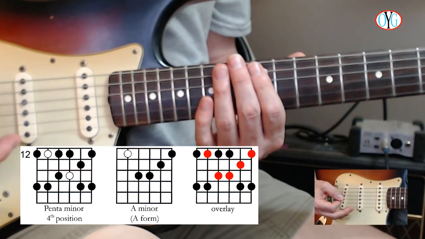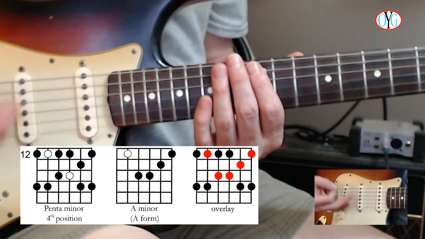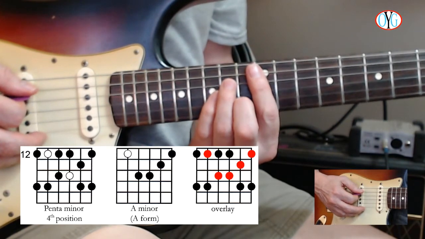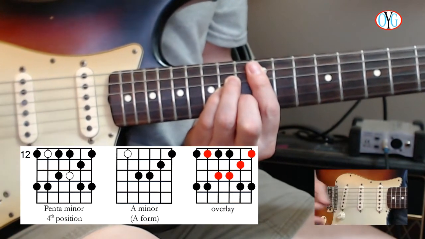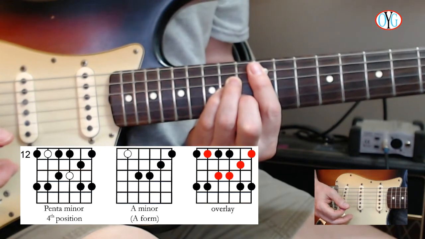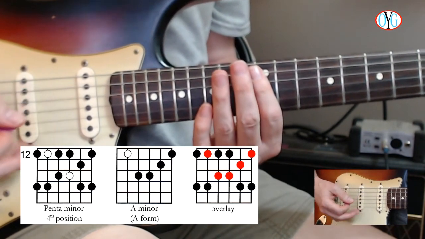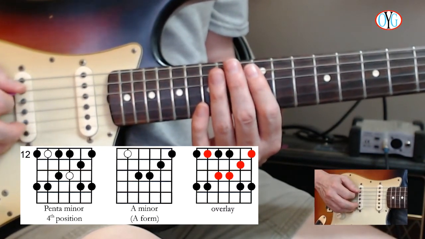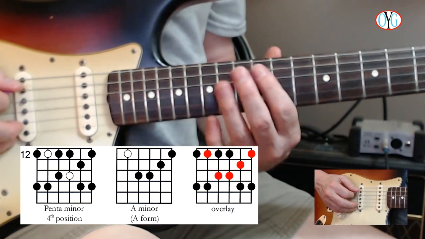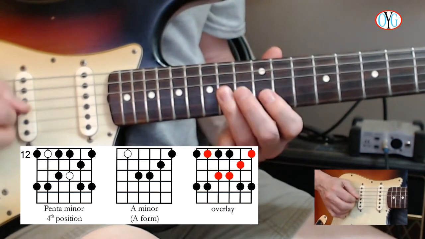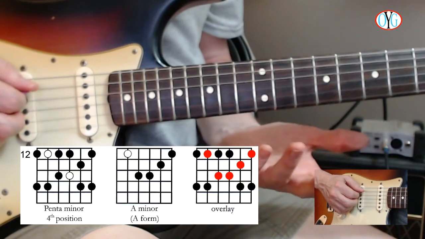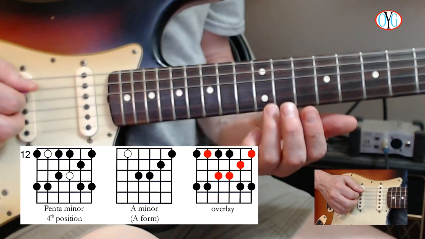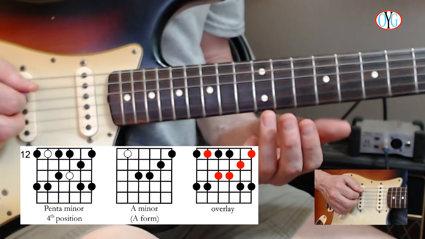In the middle of the diagram, you see the A minor chord in the A form or A minor form of the CAGED system. Pretty straightforward stuff there, right? Now, on the right-hand side of the diagram, you see the notes overlaid across the 4th position of the scale. Right? Pretty straightforward stuff, showing that the notes of the A minor chord are made up of notes from the scale. All right?